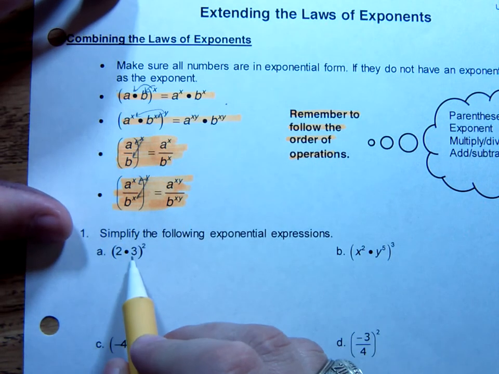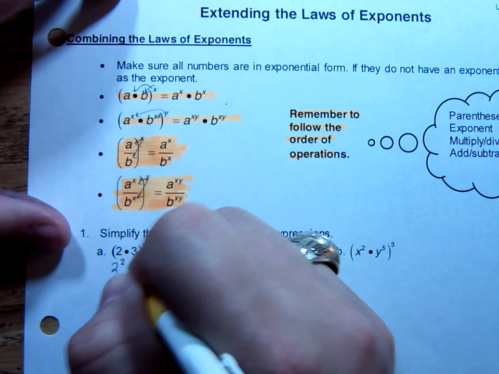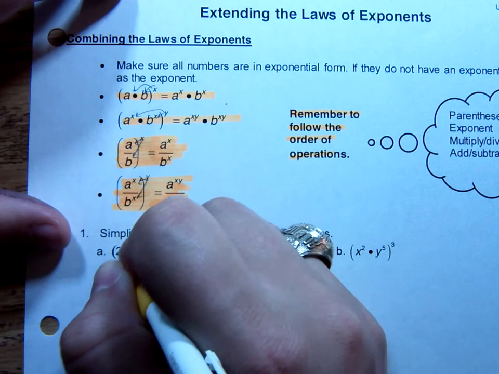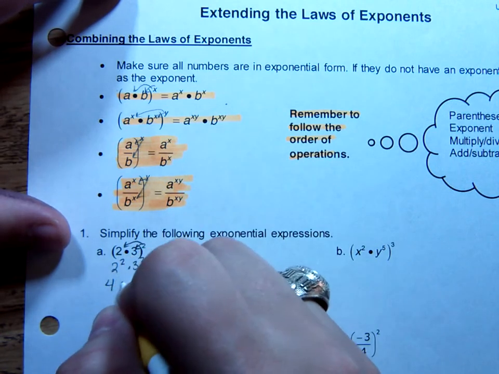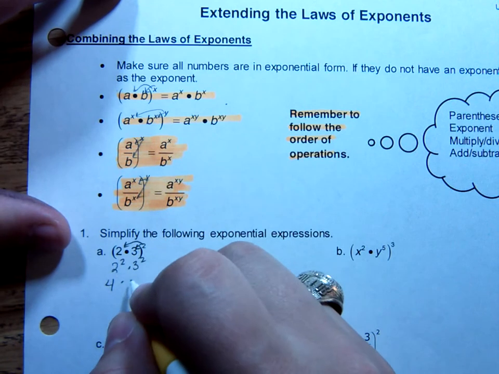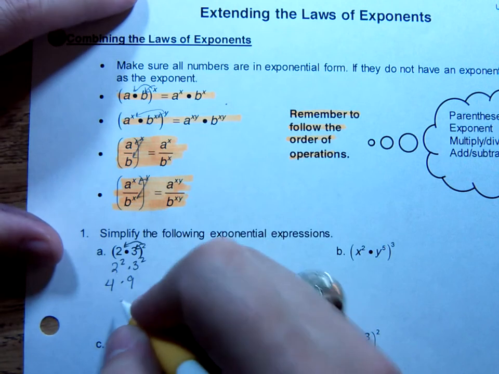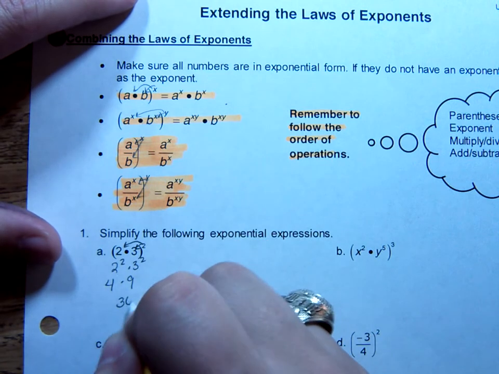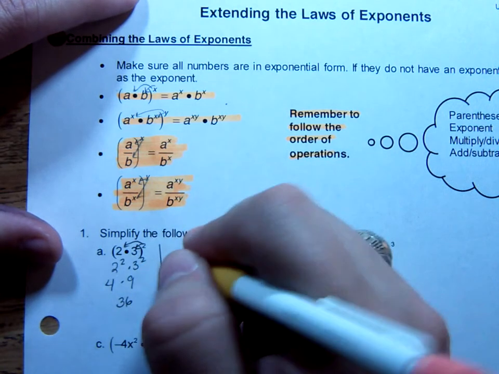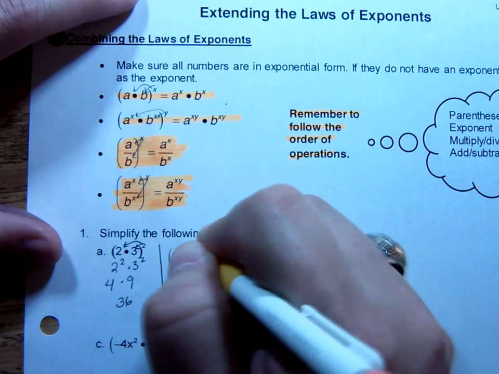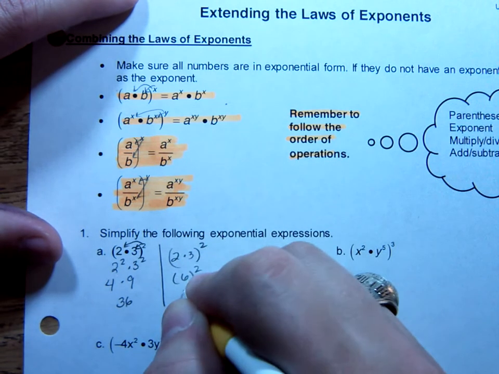So we have 2 times 3, it's multiplication, so we can do 2 squared times 3 squared. This is going to give you 4 times 9. And then 4 times 9 is 36. Now, it is the same thing as saying 2 times 3 squared, and 2 times 3 is 6 squared, and that equals 36.